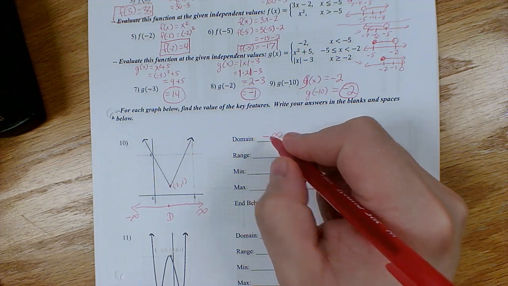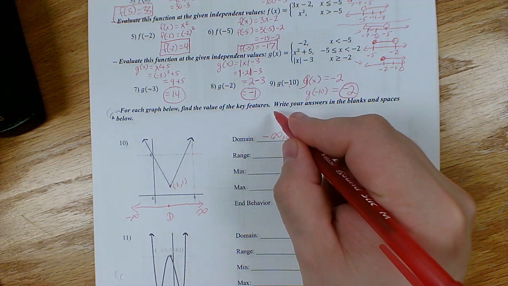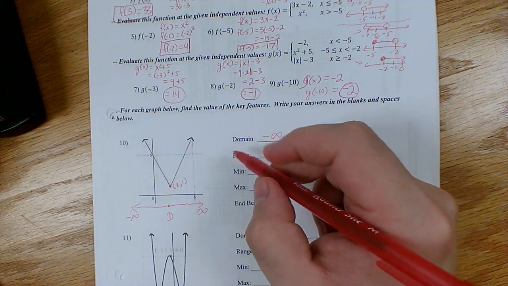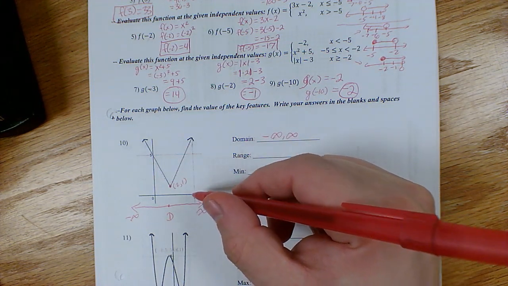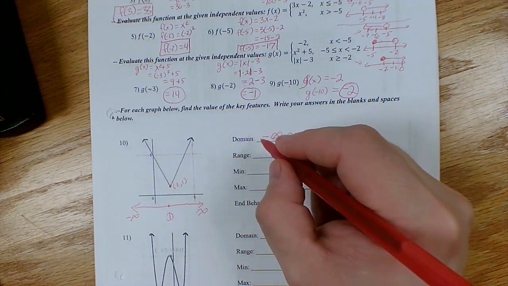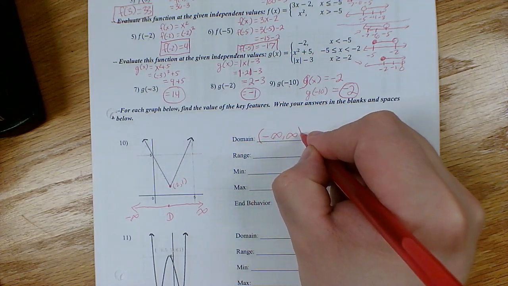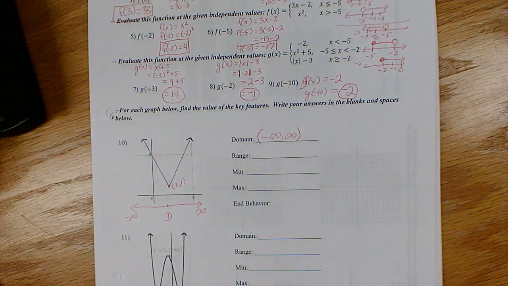So during the first chapter, one thing we talked about was the concept of either a parentheses or a bracket. If it doesn't touch or it's infinity, you will always use a parentheses.